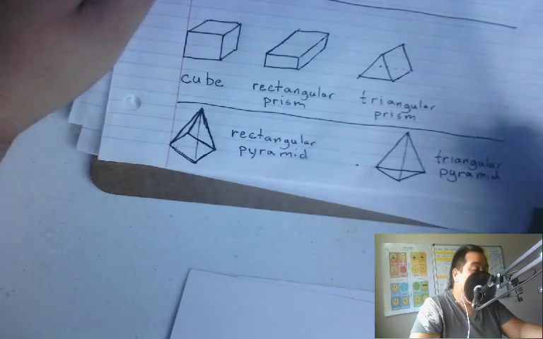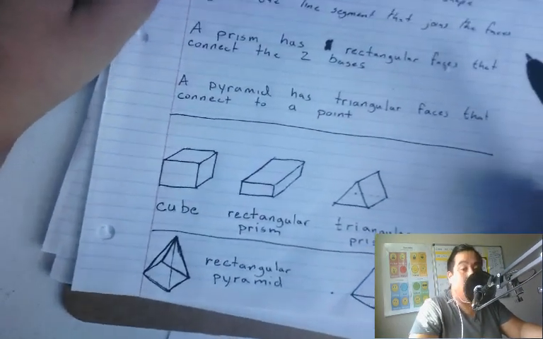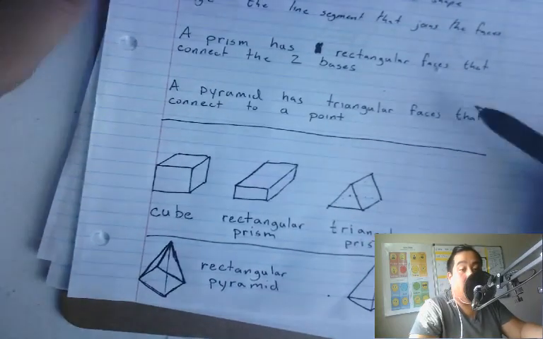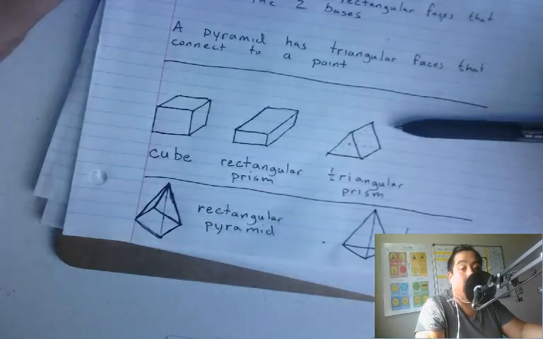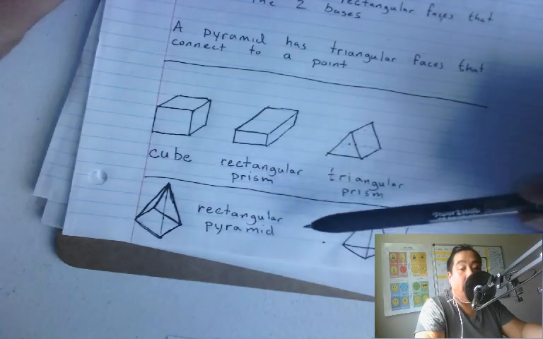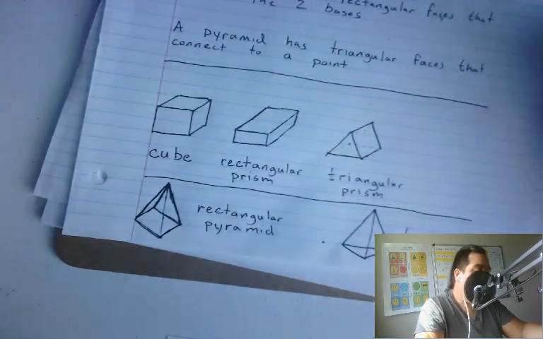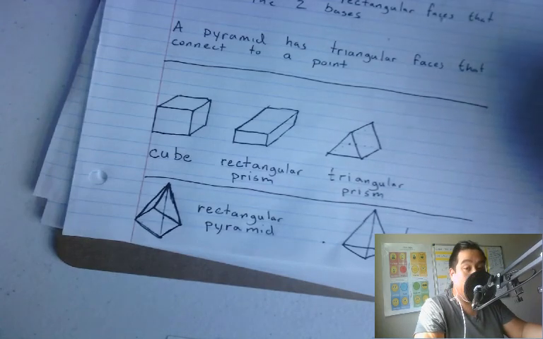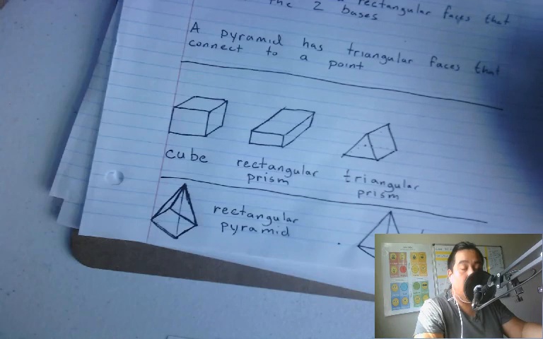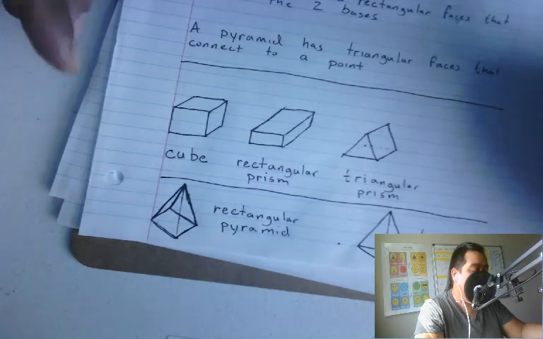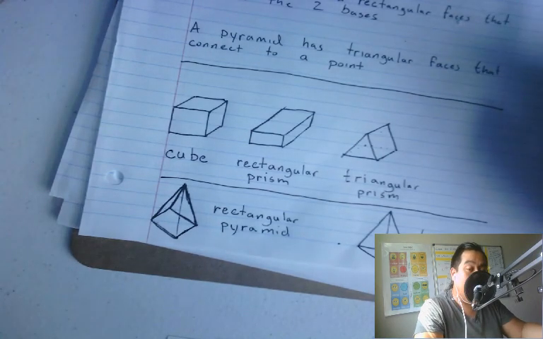Since it's a pyramid, I have a bunch of other triangles coming together at a single point. So when I'm looking at surface area, I want to make sure I know all the different kinds of 3D shapes I'm going to encounter, whether they're prisms or pyramids. Then I want to know all the characteristics so I can find the area of each one of those surfaces. Now let's look at our work coming up to see if we can identify all the different 3D shapes that we'll encounter.